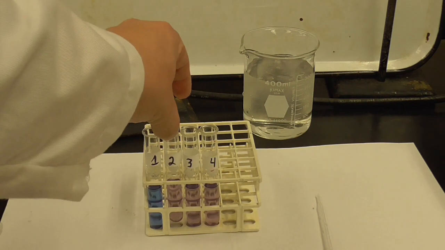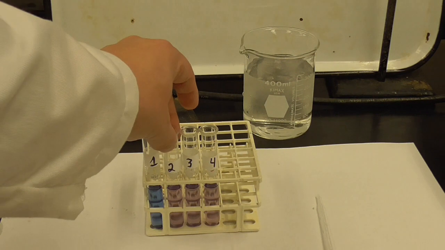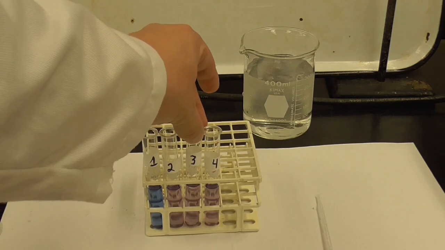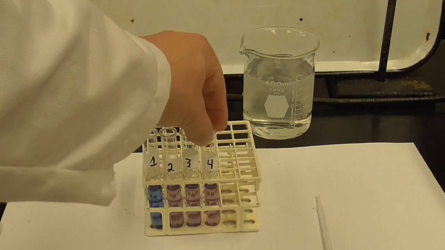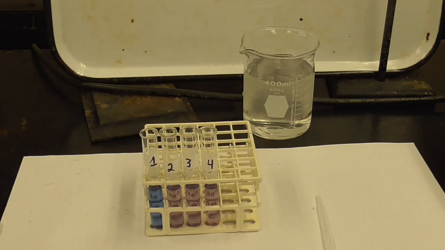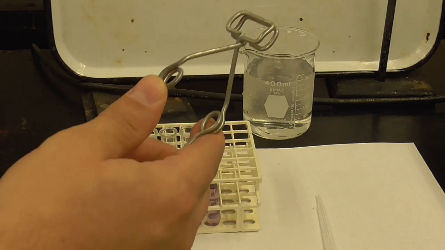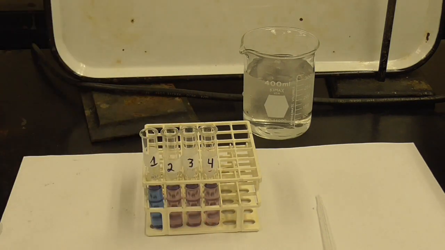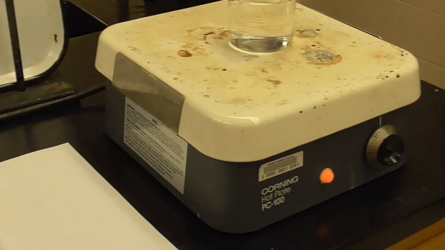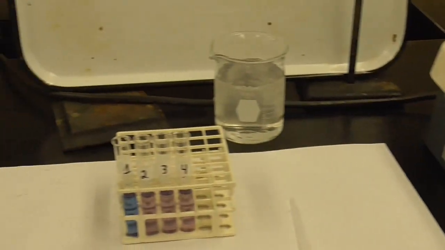Test tube number 2, I'm going to put in the hot water bath. Test tube number 3, I'm going to put in an ice bath. And to test tube number 4, I'm going to add 2 milliliters of water. I'm going to use a test tube holder to do this. So 2 is going to go into the hot water bath, which is over here. I'm not going to show you that.